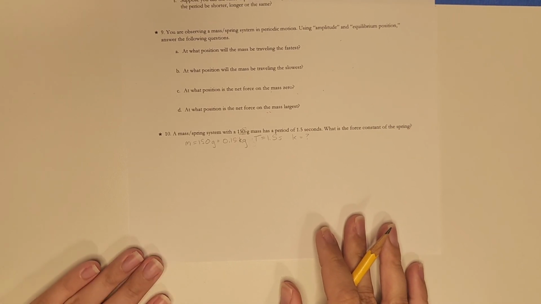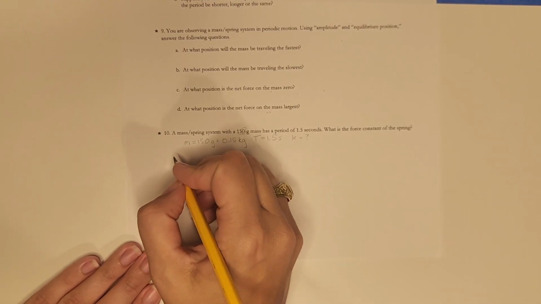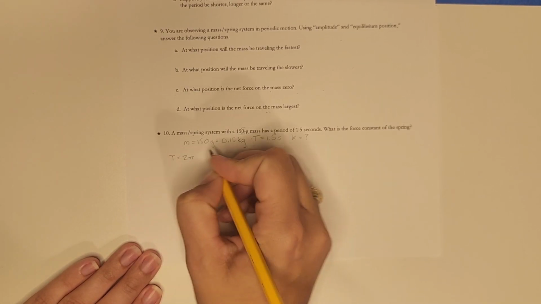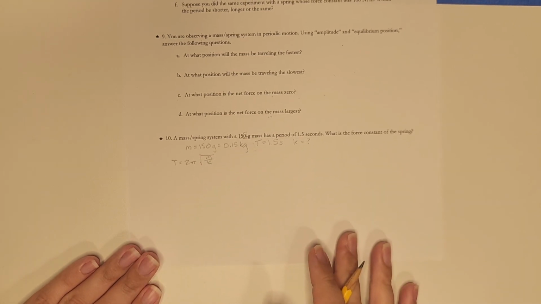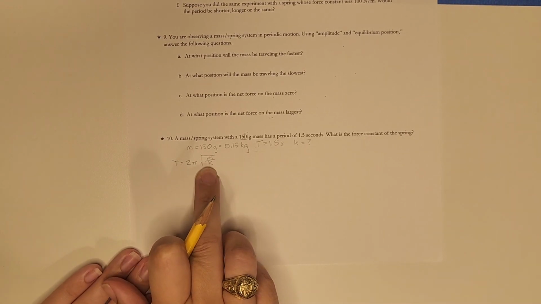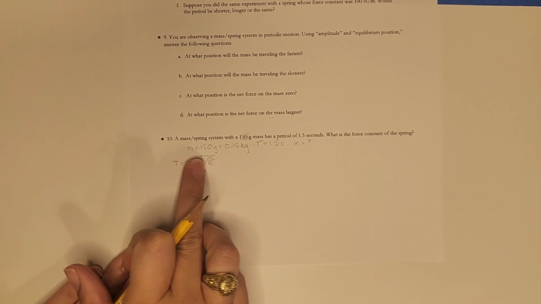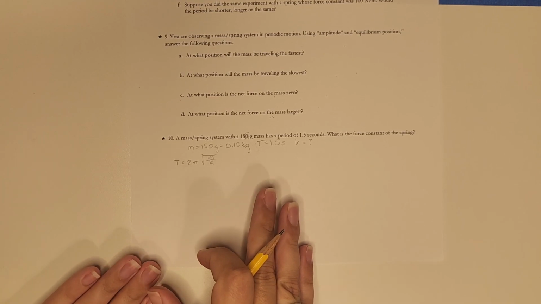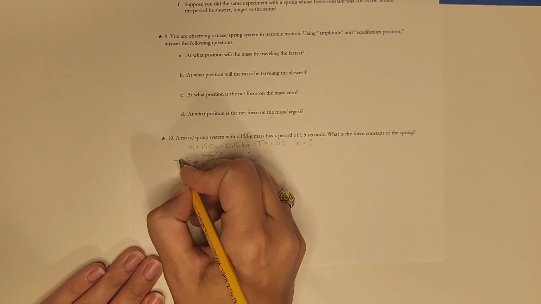Okay, so our equation that has a period, a mass, and a force constant is our equation 10.5, which is T equals 2 times pi times the square root of mass divided by the spring constant. And we're going to be solving for K, for our spring constant. We're given T and M. So let's go ahead and reorganize this. So I'm going to square both sides.